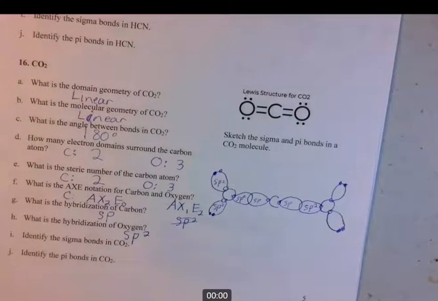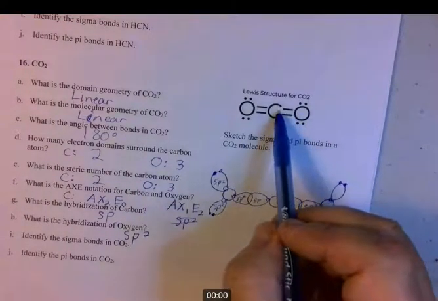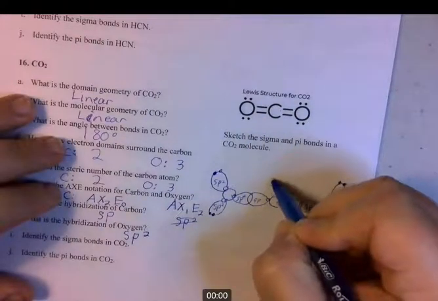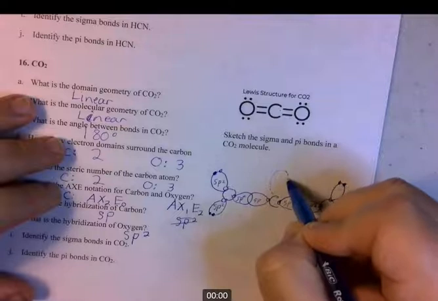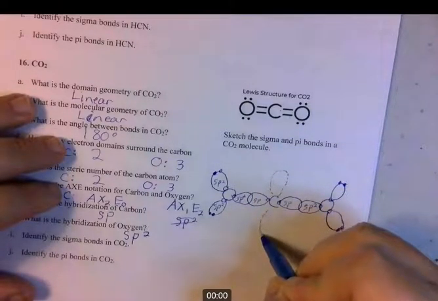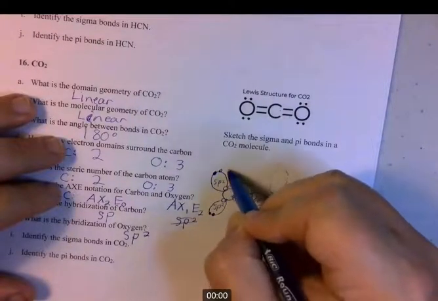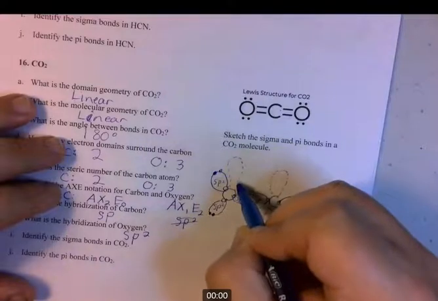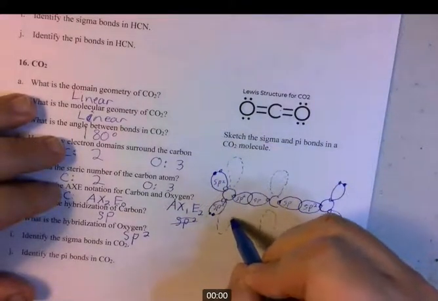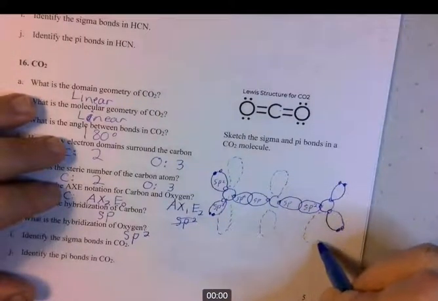All right, so now carbon has a double bond, and it has it in two directions. It has it this way and this way. So carbon has a p orbital. Let's just say it's the easy one to draw, which is the one going parallel to the page. So there's the p orbital for carbon that's parallel to the page. And oxygen also has an unhybridized p orbital, and this oxygen has an unhybridized p orbital.